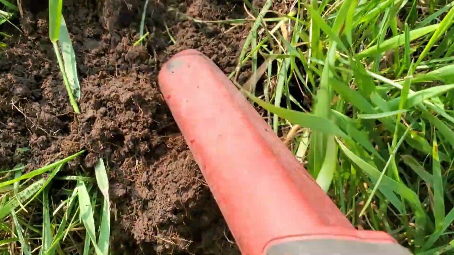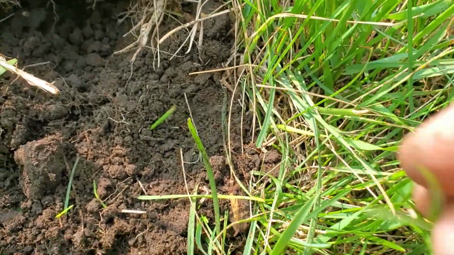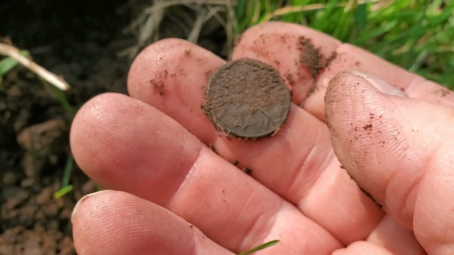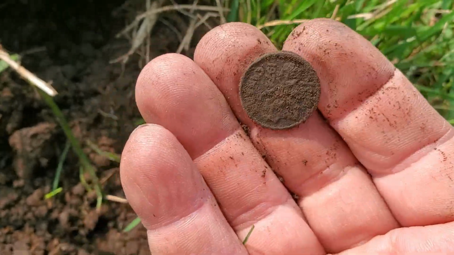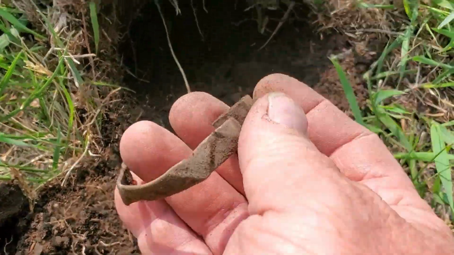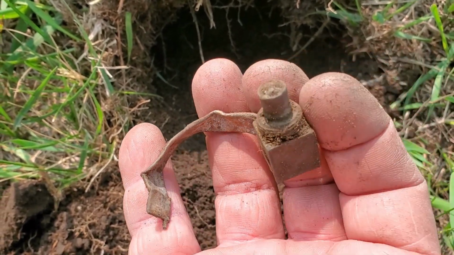So the target is out of the hole here. It was a good signal. An old penny. Very good reading on the detector, this one. Really not sure what it is though, this one.